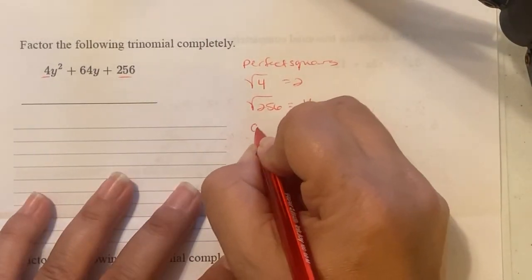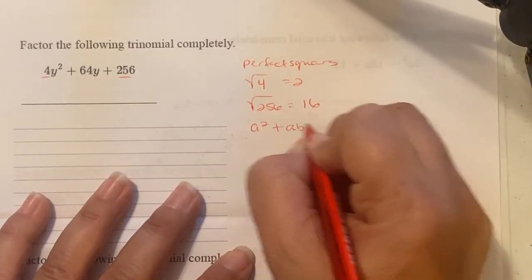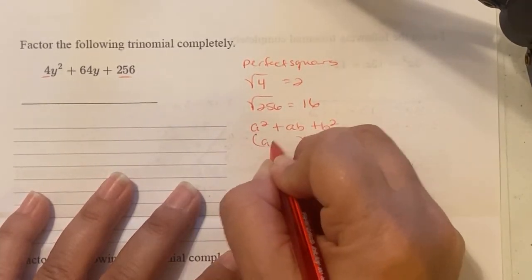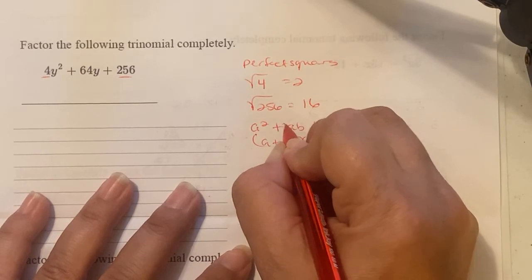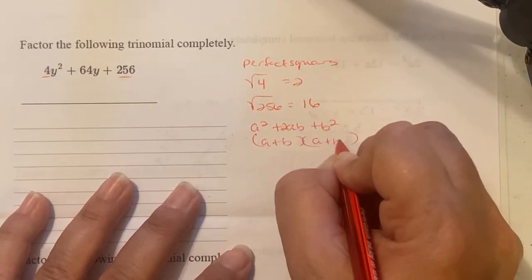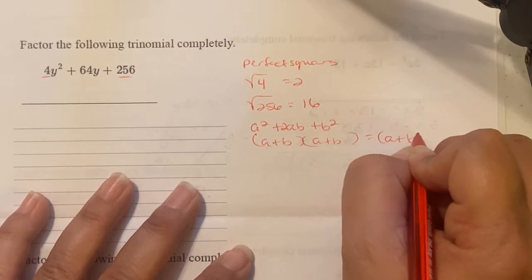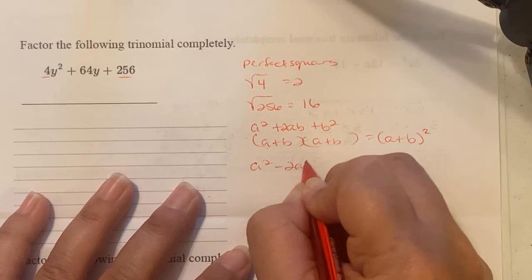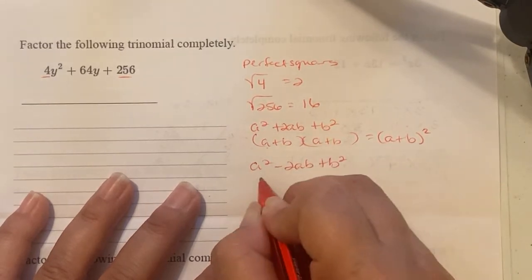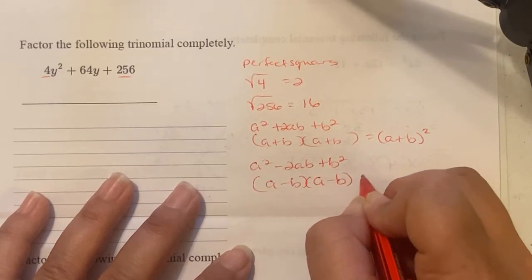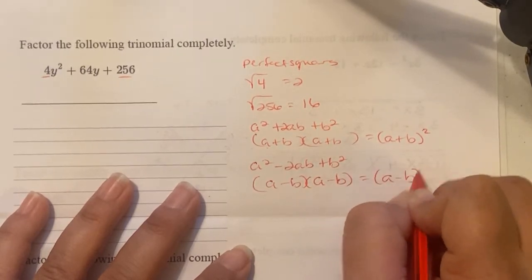So perfect squares are a squared plus 2ab plus b squared, which breaks down to be a plus b, which is just a plus b squared. Or you can have the minus sign, a squared minus 2ab plus b squared, and that becomes a minus b again, or a minus b squared.